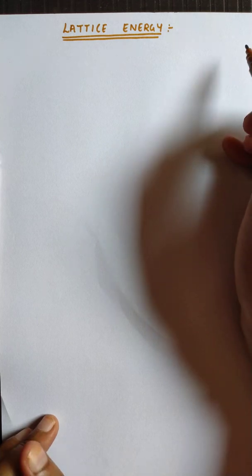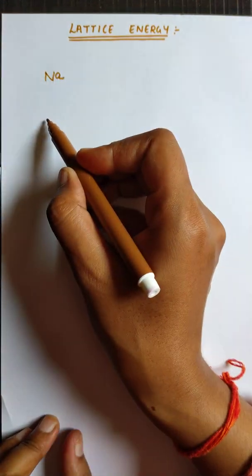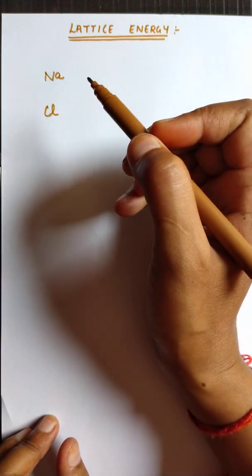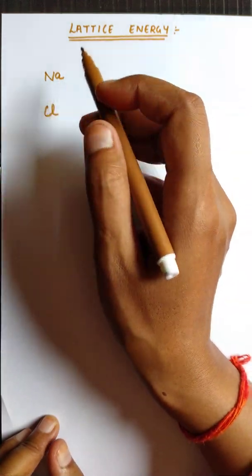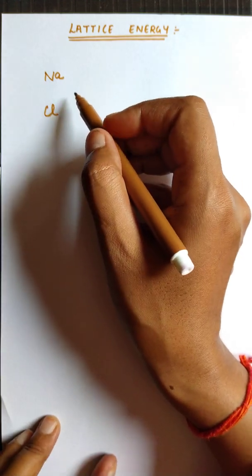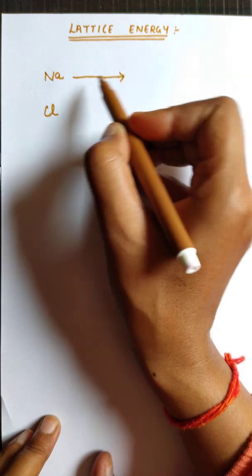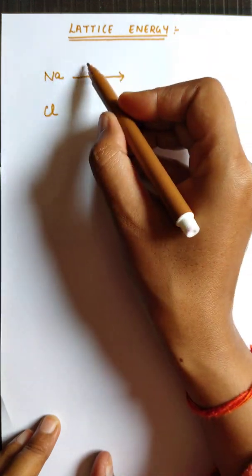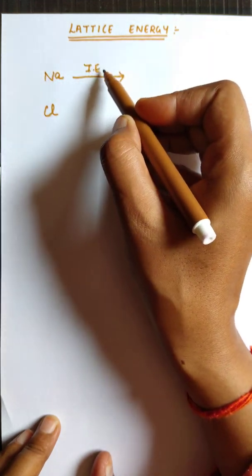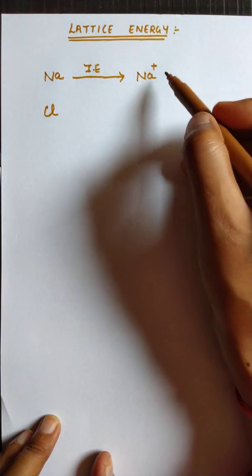So for the formation of NaCl, we know that sodium as well as chlorine are there. The sodium atom will donate an electron. How will it donate the electron? First of all, ionization enthalpy will be given to the sodium, due to which, under the effect of this ionization energy, it will release the electron.